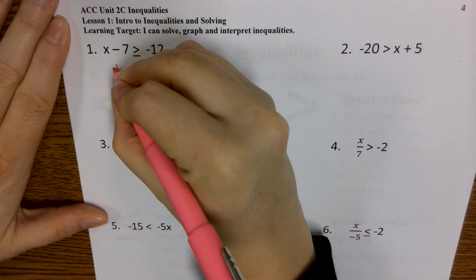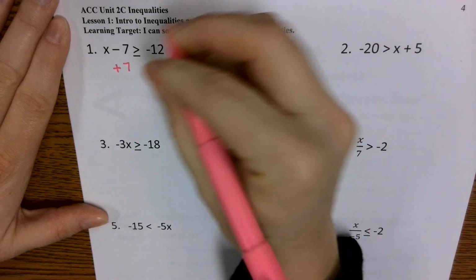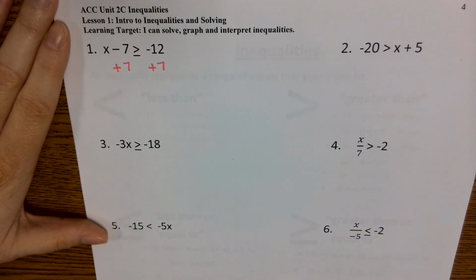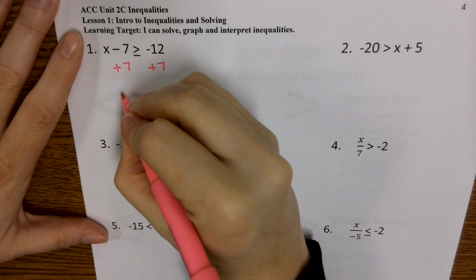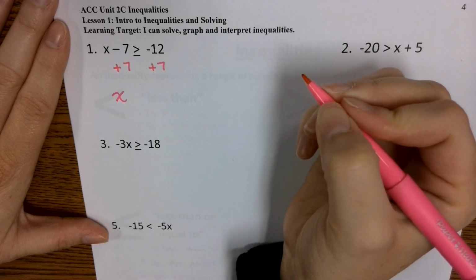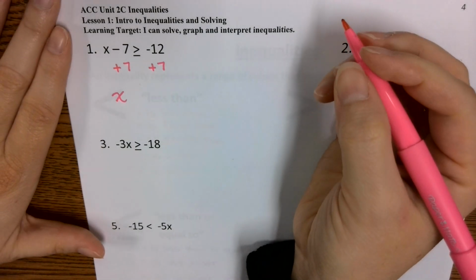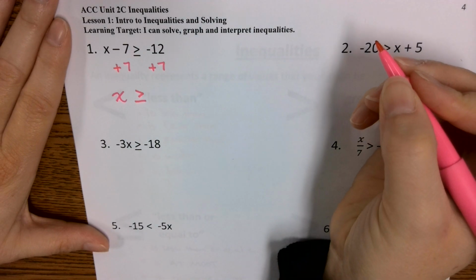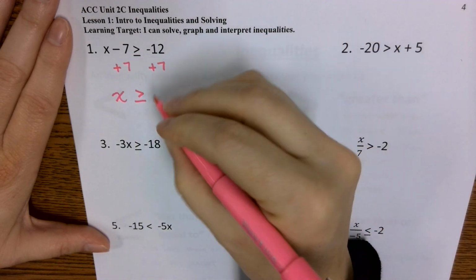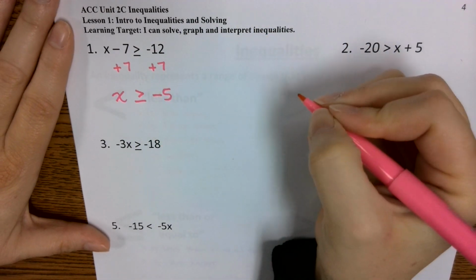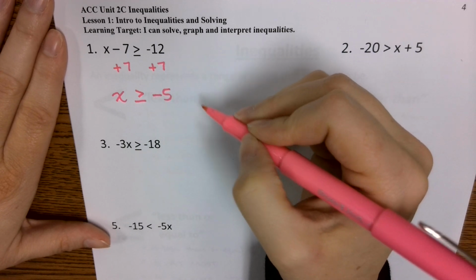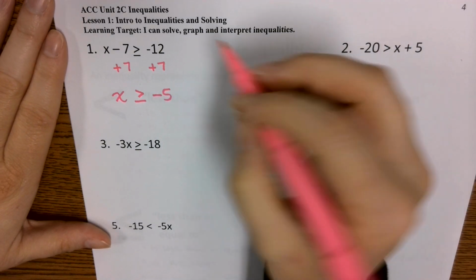We're going to add 7 to both sides. Okay, so the x will now be isolated. I'm adding, so that has no effect on my inequality, so my inequality still stays a greater than or equal to. And then negative 12 plus 7 just becomes negative 5. Okay, if I were to graph that, that would be a closed circle to the right, starting at negative 5.